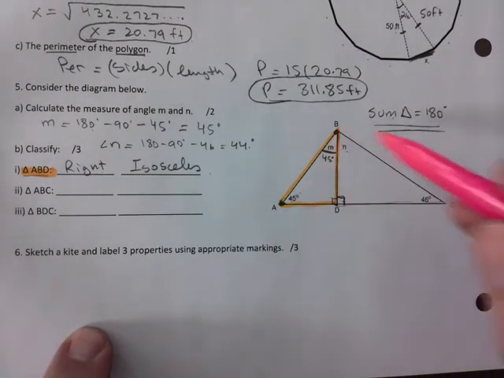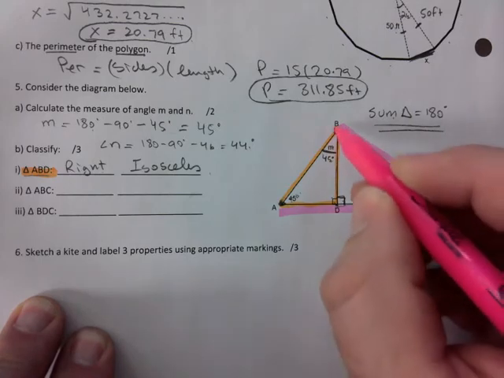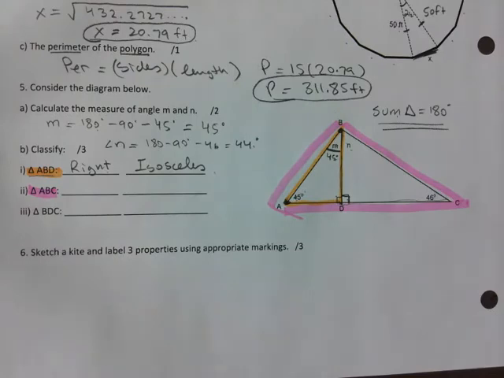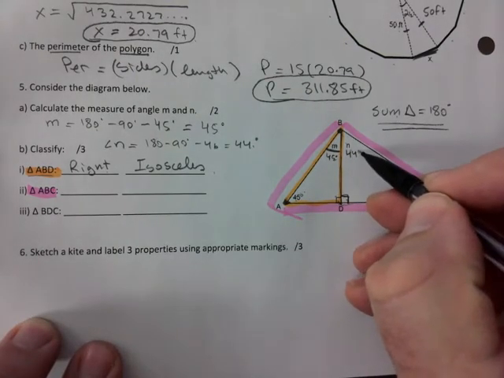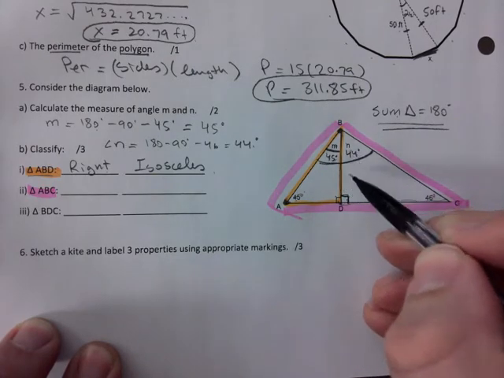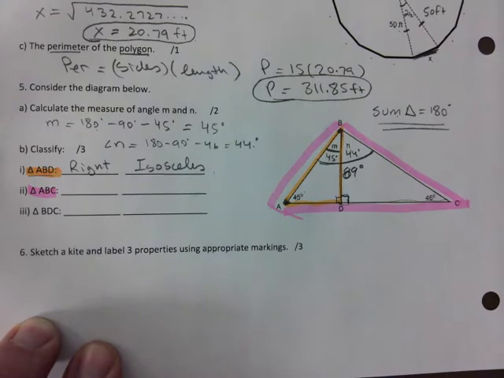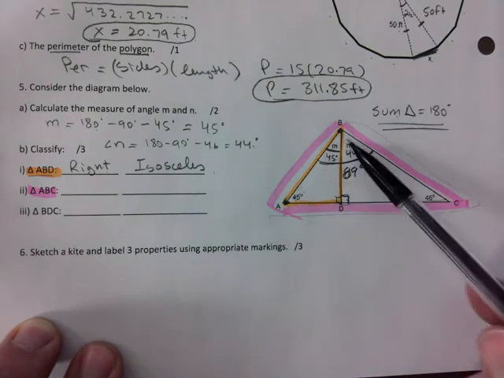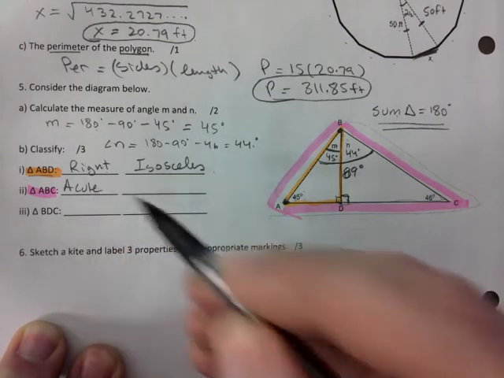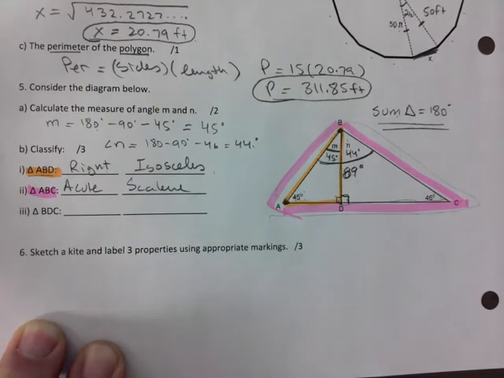Next is the triangle ABC. So ABC, that's the whole thing here. Look at that. Beautiful. Okay, so it's the whole thing. So knowing that this is 44, 45 and 44, combining them, if you add those two up, which we can, that's 89 degrees. So if you look at the whole thing, you want all three angles, and none of them is bigger than 90. So this is an acute, and because all three are different, it's scalene. Okay?